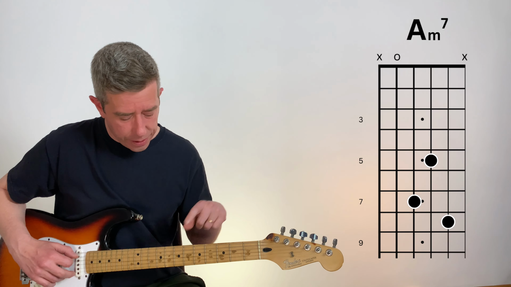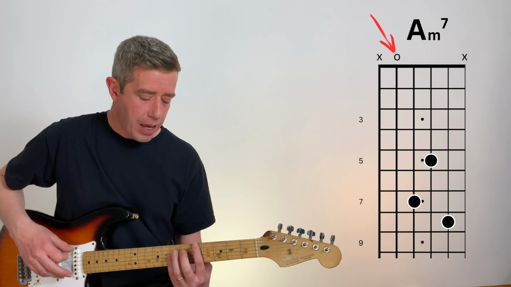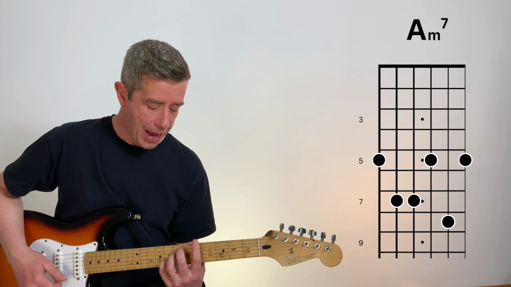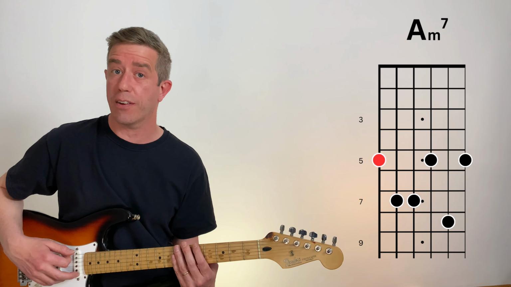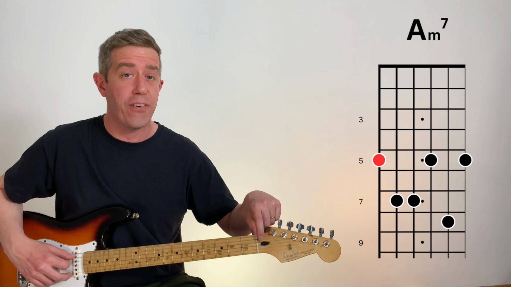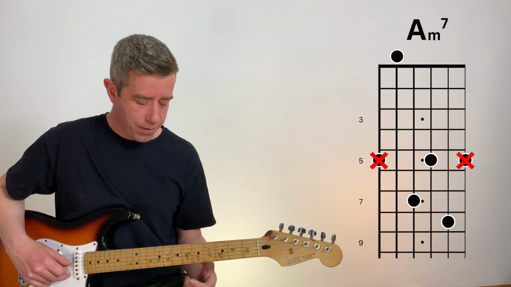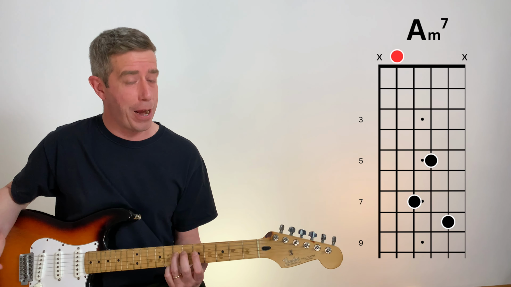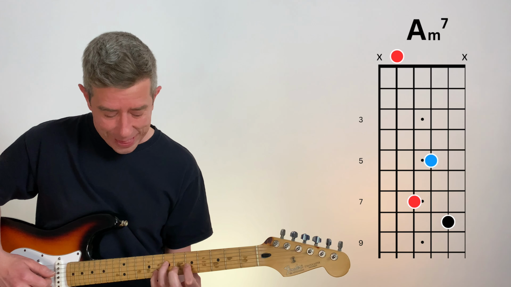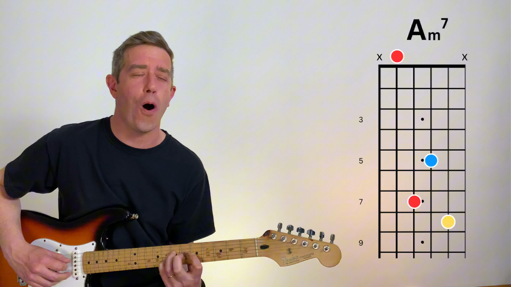But why is he leaving string 5 open? Well, if I fret again my A minor 7 like that, this note on the 6th string 5th fret is an A note, which is the same as if I leave my 5th string open. So now I have this note, my red note, I have this note, and this note. Oh.